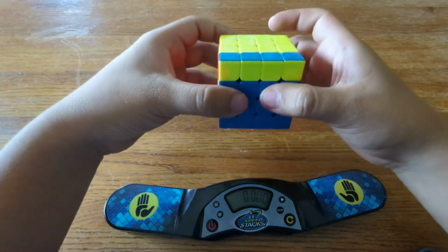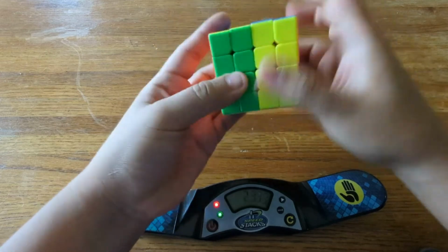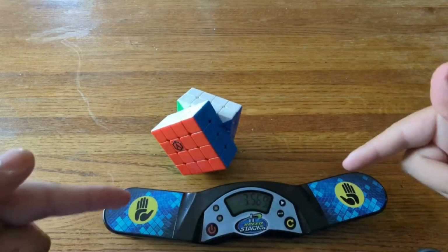Today I'll be explaining how to solve the 4x4 parity in under 4 seconds.